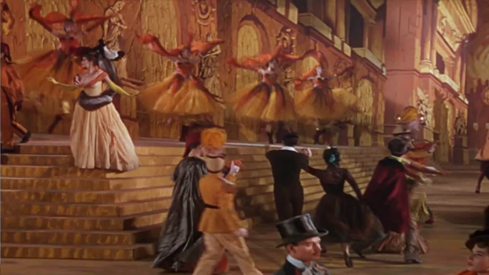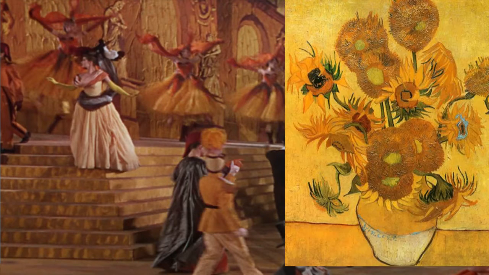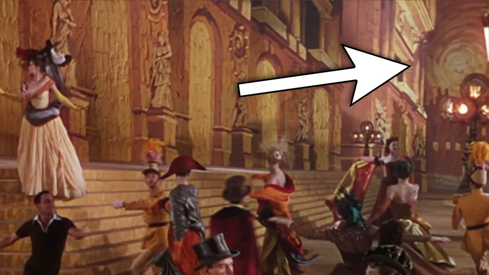And certainly the girls dancing in the background in the scene with the yellow and orange dresses, they call to mind Van Gogh's very famous sunflower paintings. And then also in the background you see that sun. It's a sun, but it could be straight out of Starry Night. So you've got all of these elements, all of these things that point to Van Gogh.